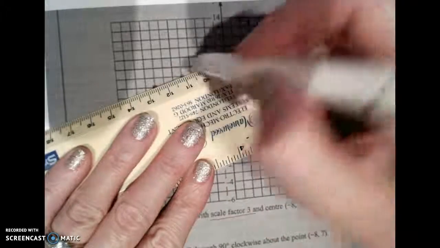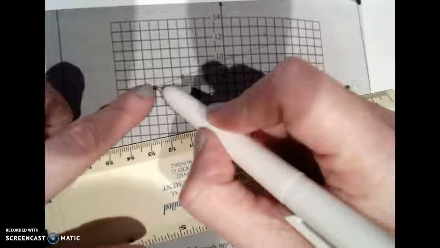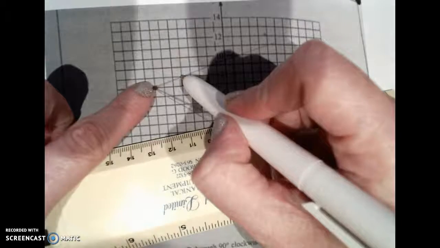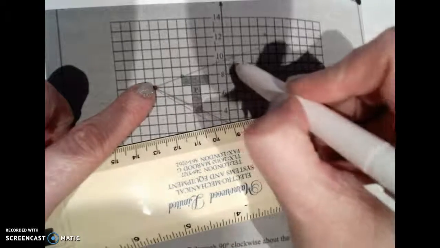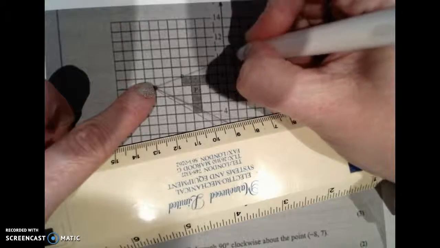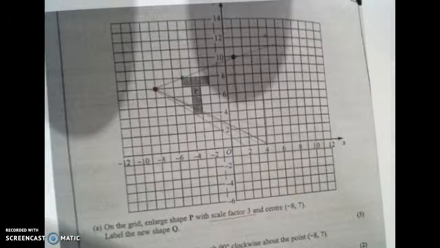So you can either look and do a quick measure, or what I sometimes do is I just count. I say, well, from there to there, you're going 3 across, 1 up. So if we do that 3 times, 3 across, 1 up, 3 across, 1 up, 3 across, 1 up, that corner moves to that point. And then do the same with all of the corners.